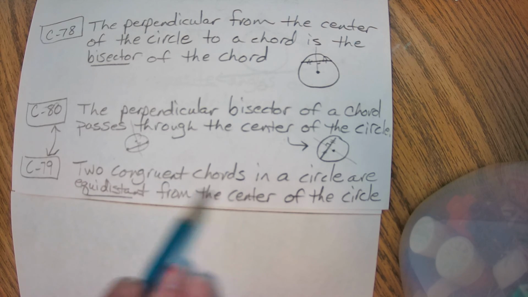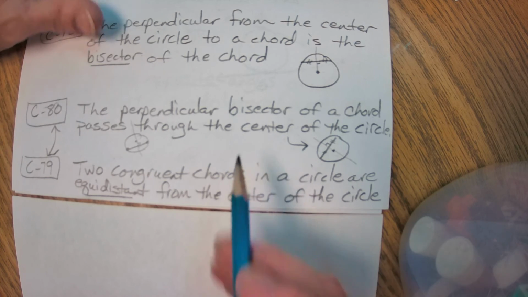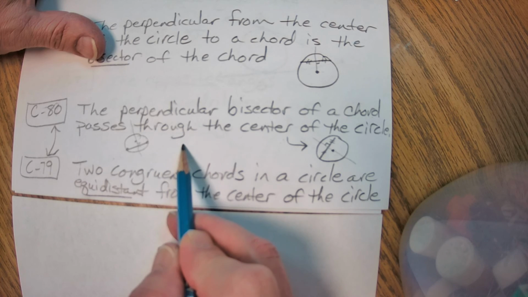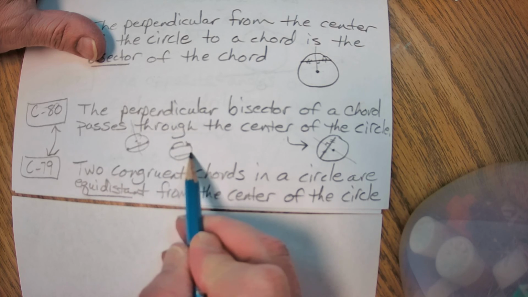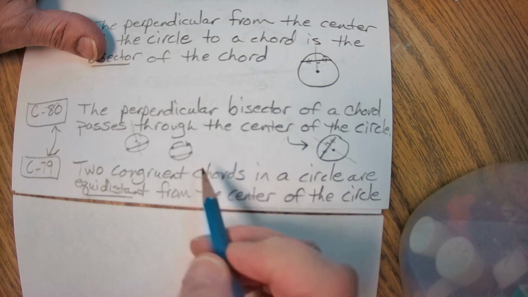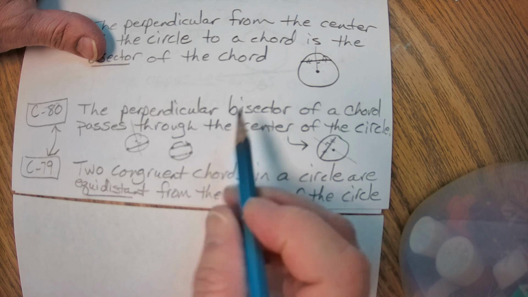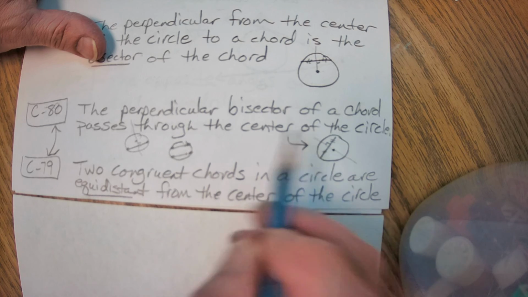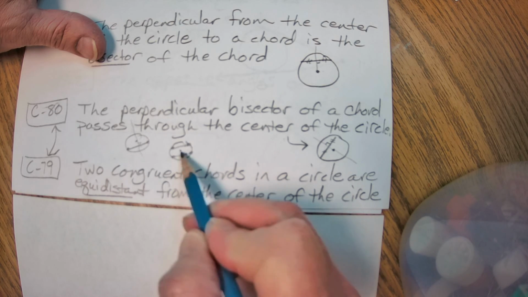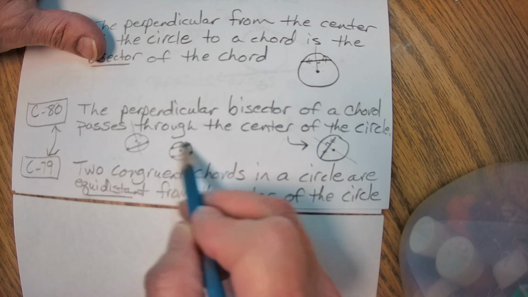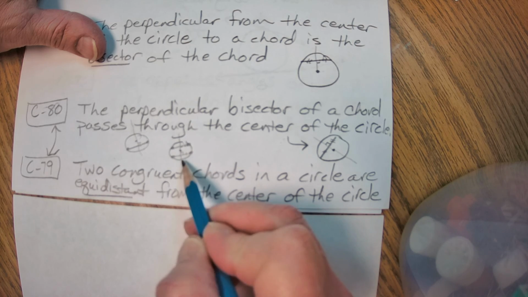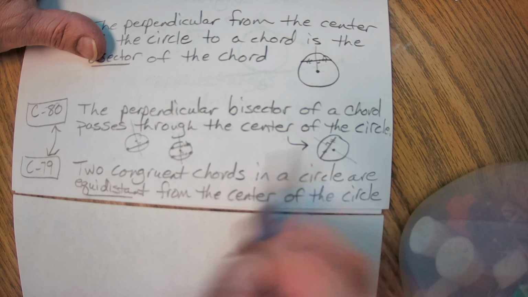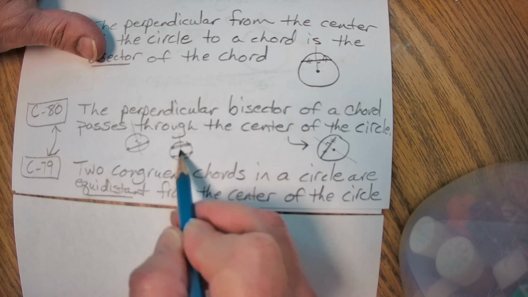C79 says that two congruent chords in a circle are equidistant from the center, which makes sense, right? So if I have a circle and these two chords are the same length, that's congruent to that. And if you remember, the shortest distance from a point to another point is through a perpendicular. So if you were to construct that, these are both the same distance from the center.